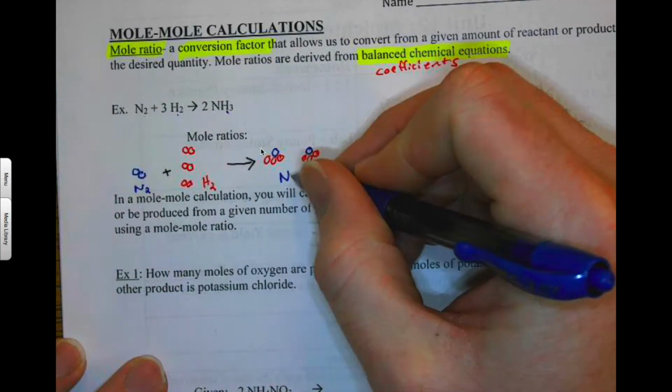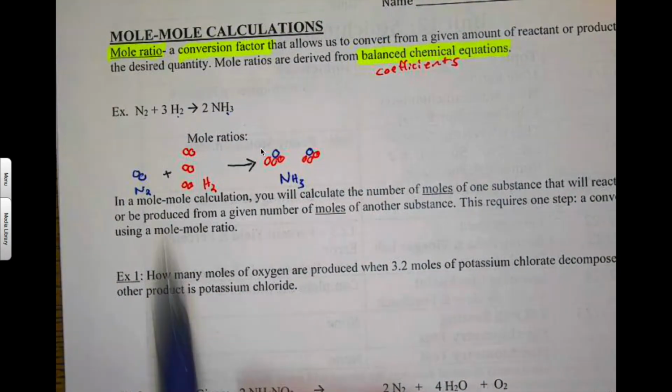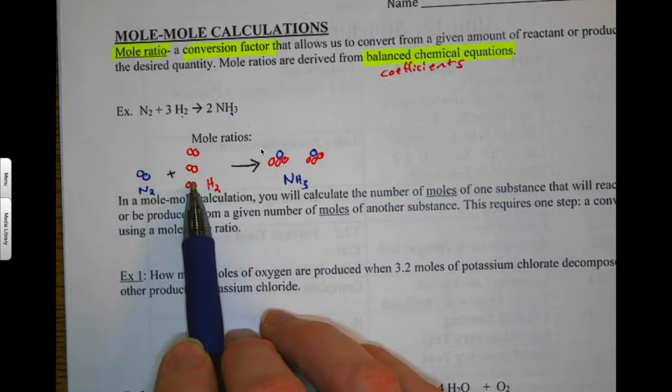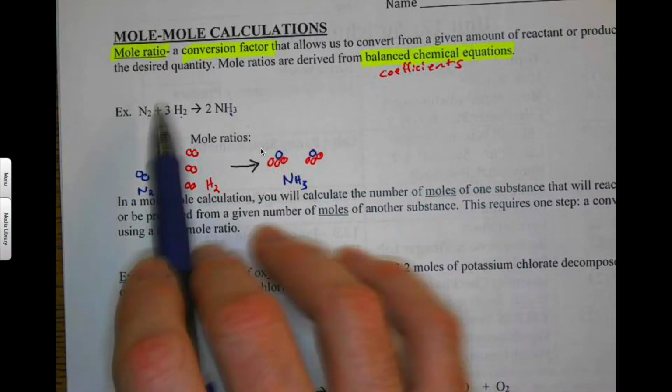We'll just write NH3. Okay, so much for color coding. But as you can tell, one molecule of nitrogen reacted with 3 molecules of hydrogen to make 2 molecules of NH3. That's what those coefficients mean.